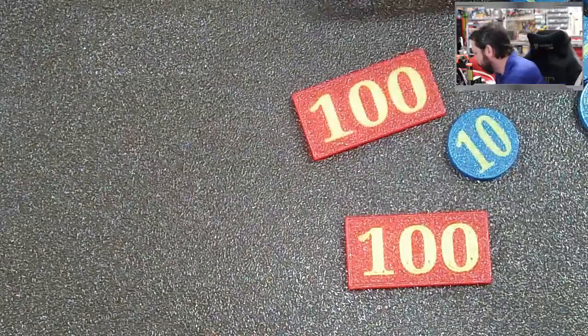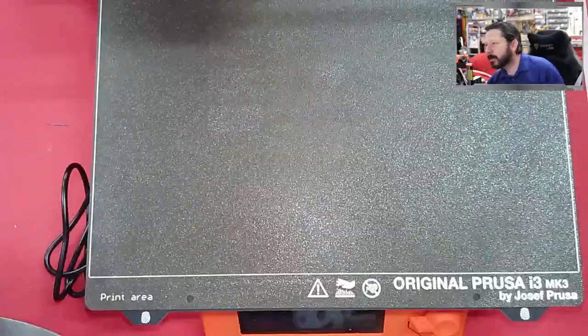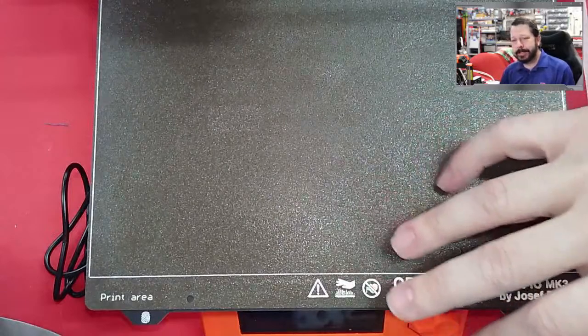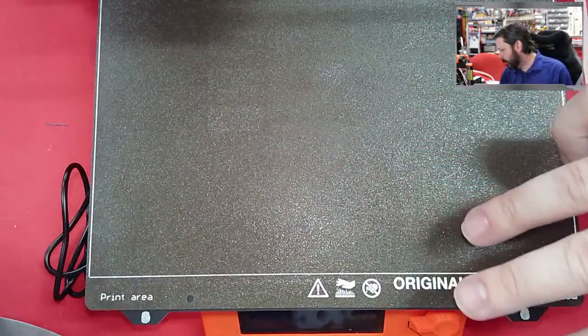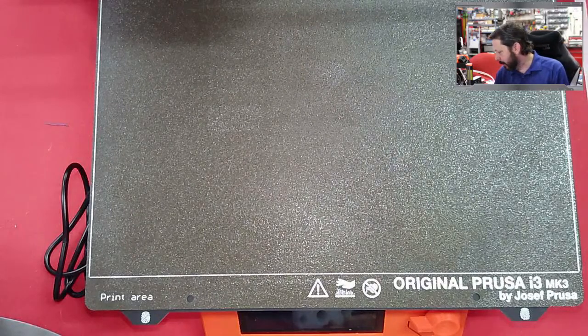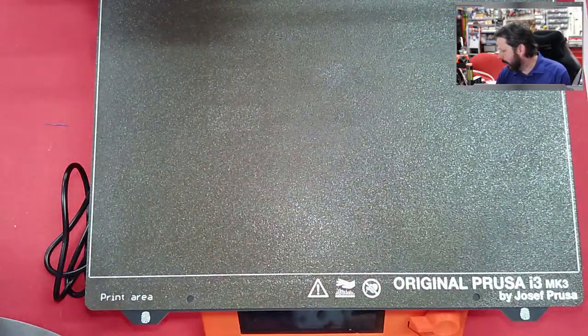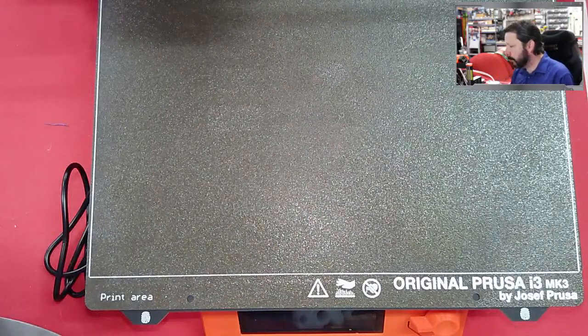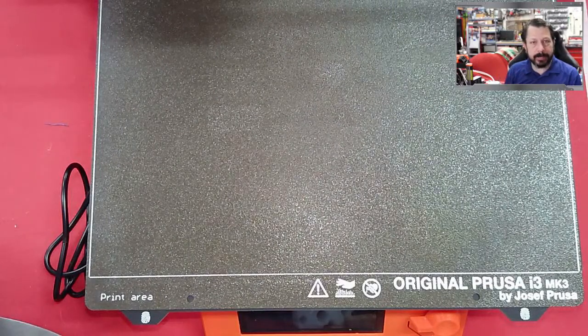One other thing about printing before we do generative design is I was having trouble getting parts to stick on here. This is a PEI sheet, but they do need cleaning and refreshing from time to time. And I'm touching it everywhere, getting grease all over it now. So what you can do is clean it, wipe it down.